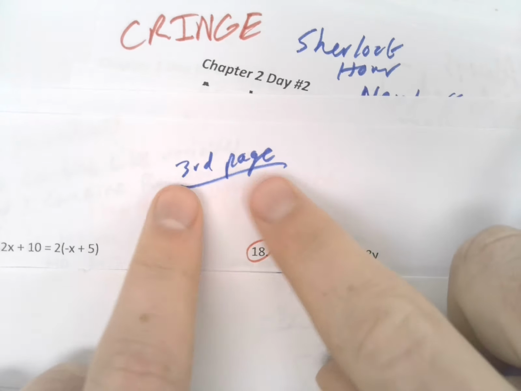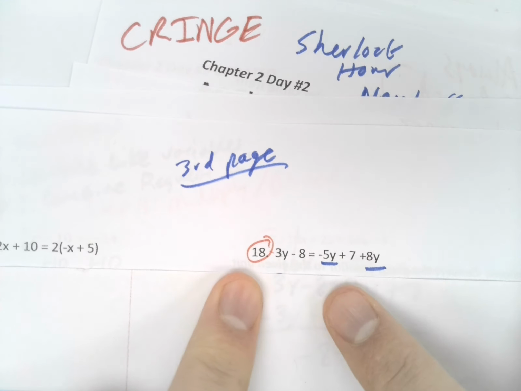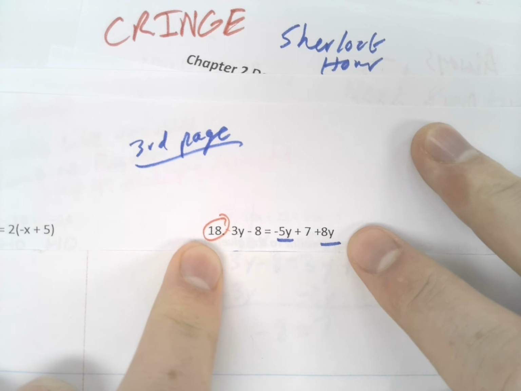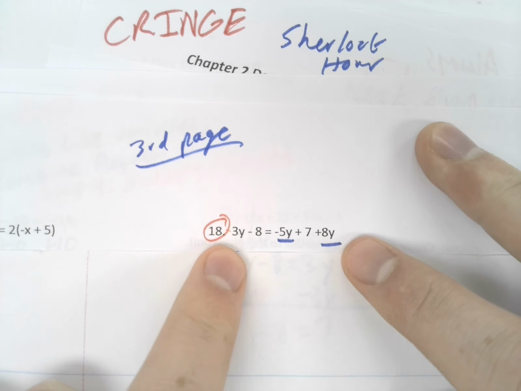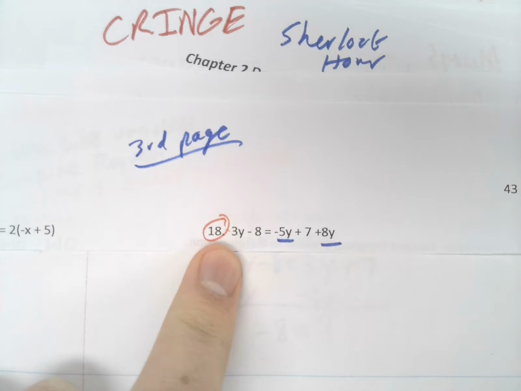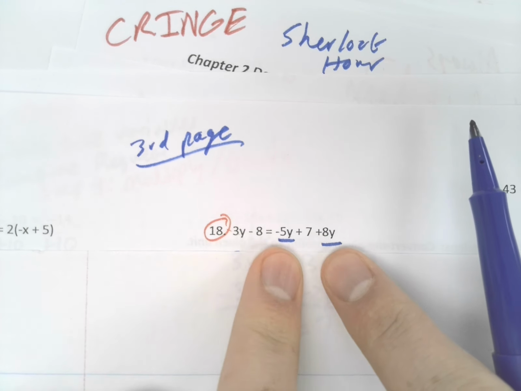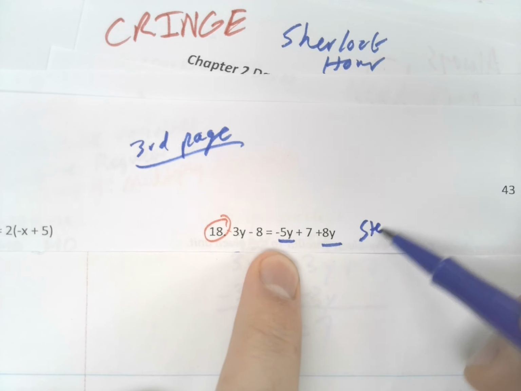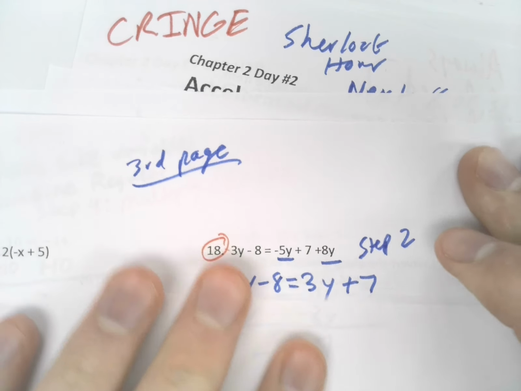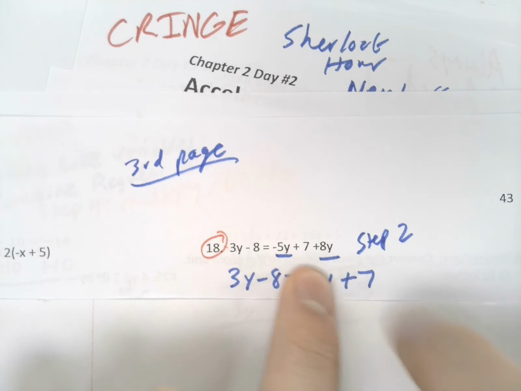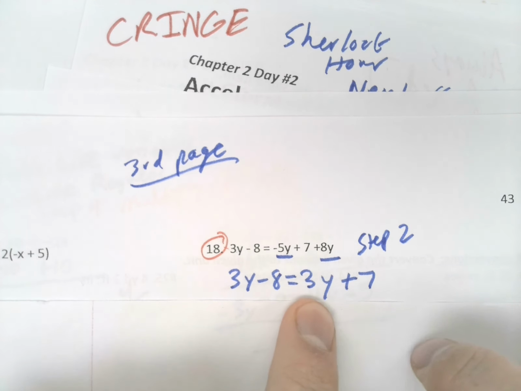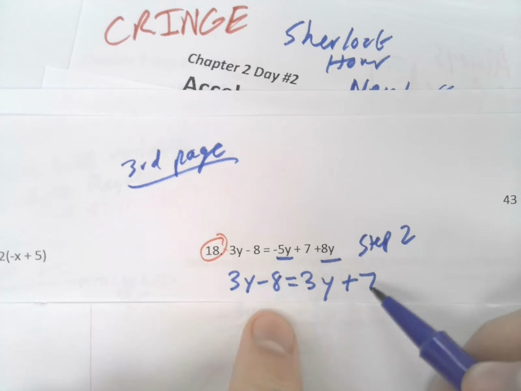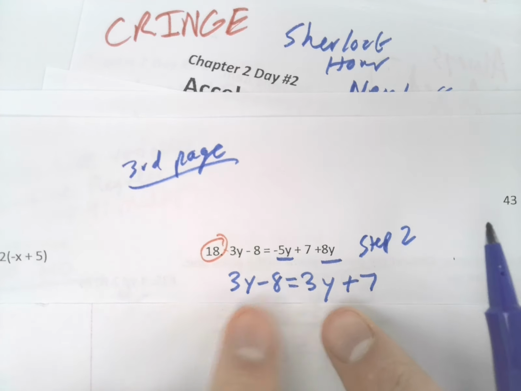So on to the third page. So number 18, we only got 2 problems left, guys. Number 18, again, no parentheses, so we can skip step 1. We go on to step 2, and we've got 2 like terms here, negative 5y and 8y on the same side. So step 2 says we can combine those. Negative 5y plus 8y gives you 3y plus 7. And some of you guys already know what the answer is going to be. You could stop right here, if you know what you're looking at.